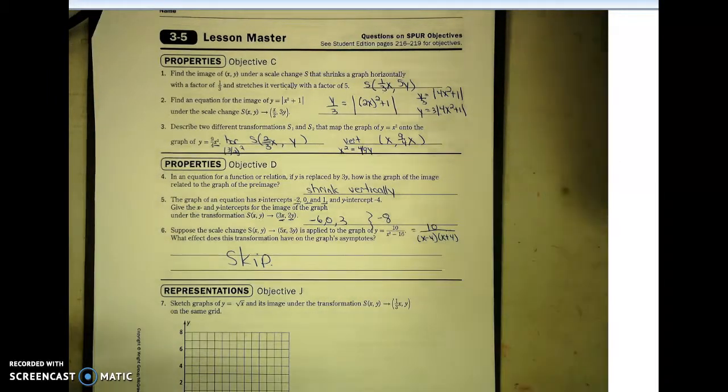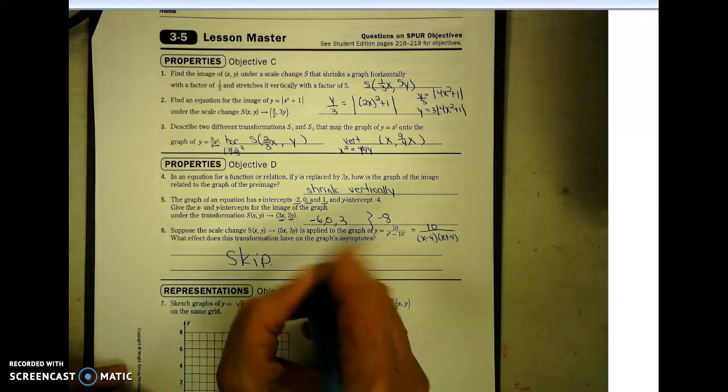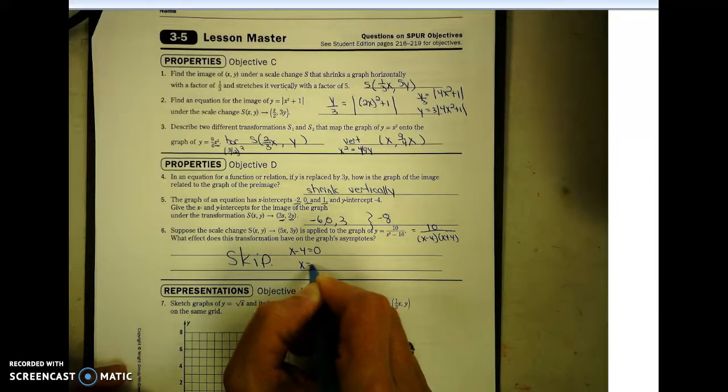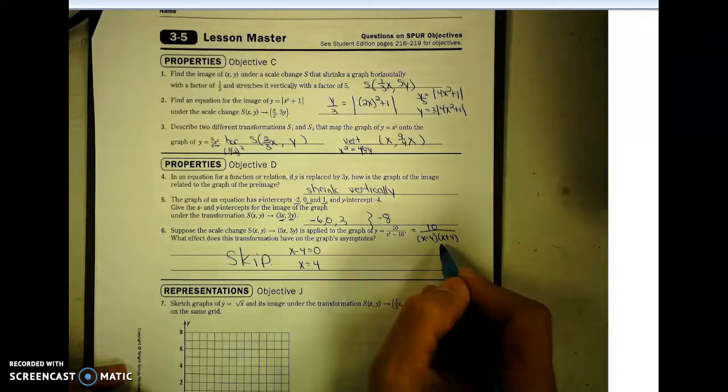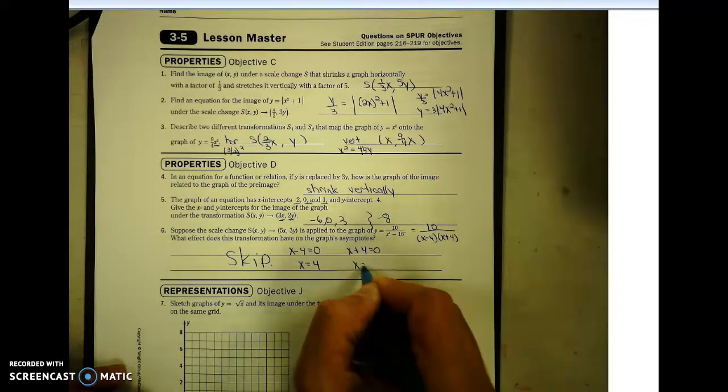So our asymptotes come about when the graph comes close to an x value, but it won't touch it. In fact, it actually has to do with what the restrictions are. So in this case, x minus 4 is going to get close to 0, but it won't touch it. So the asymptote here is x is 4. In this case, x is negative 4.